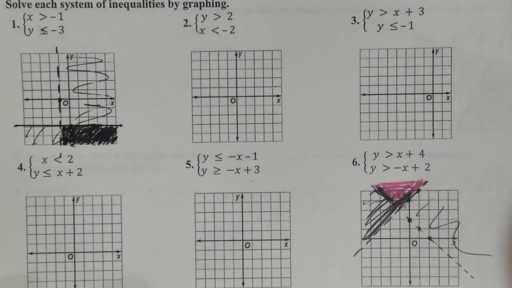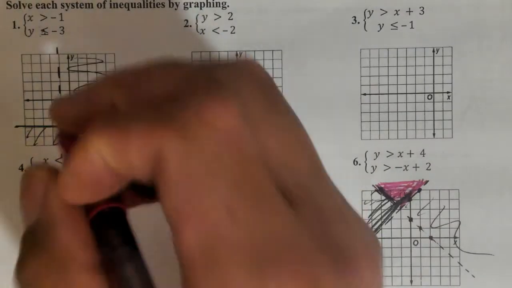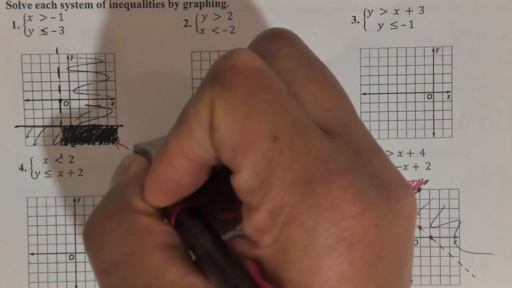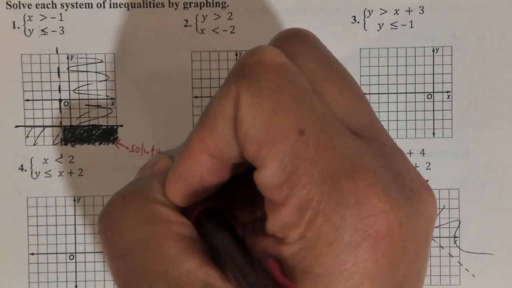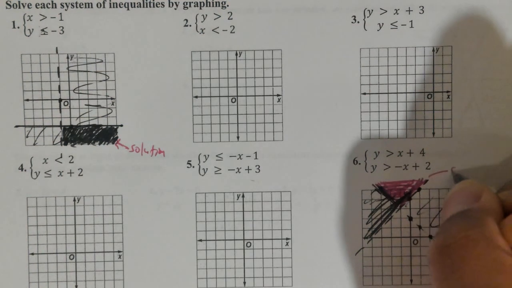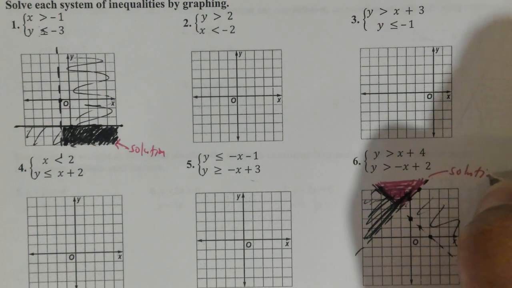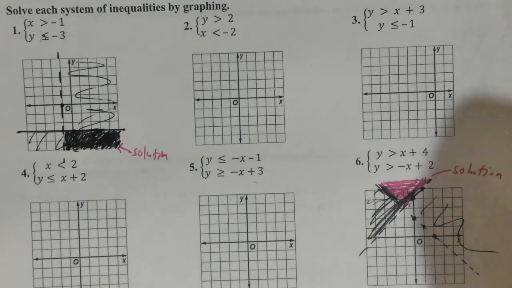And if you are doing it by hand, now you can see really step by step how it's done. But the key thing is identifying that solution set. In pink if you can, because why not? Okay? Alright, otherwise you guys are all set.